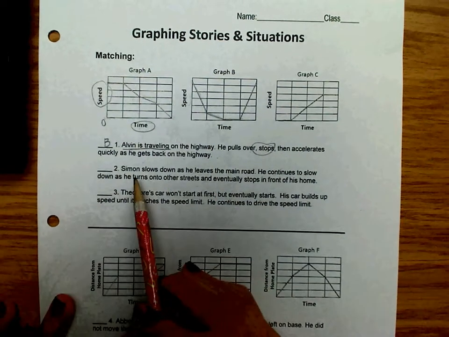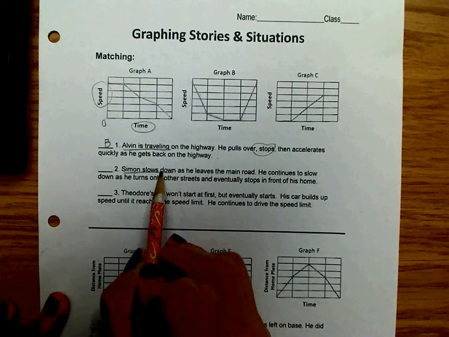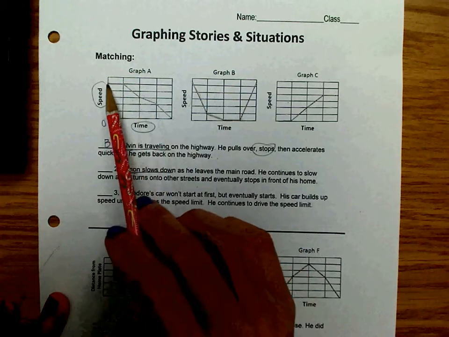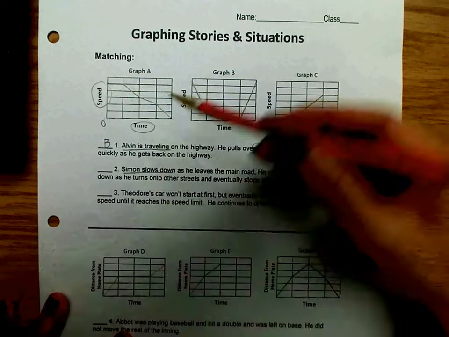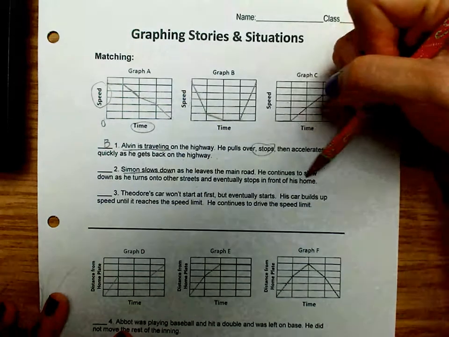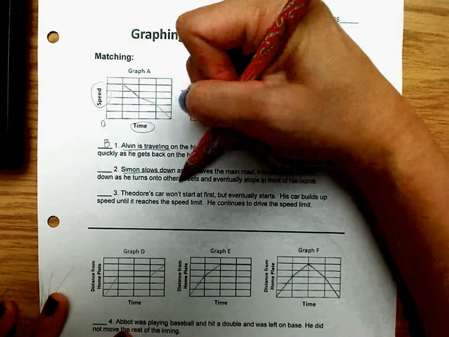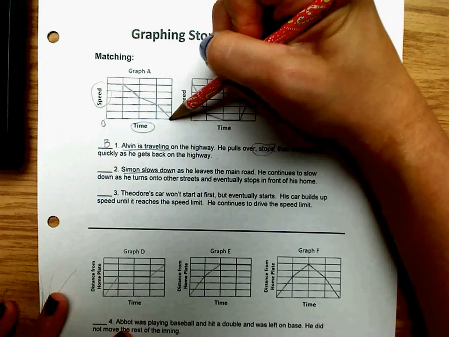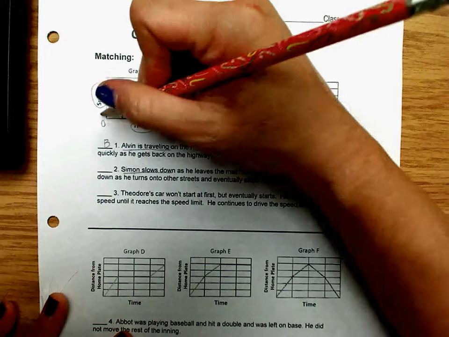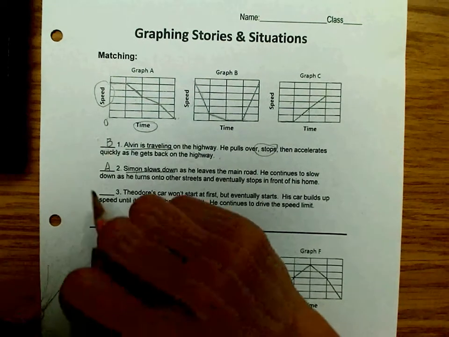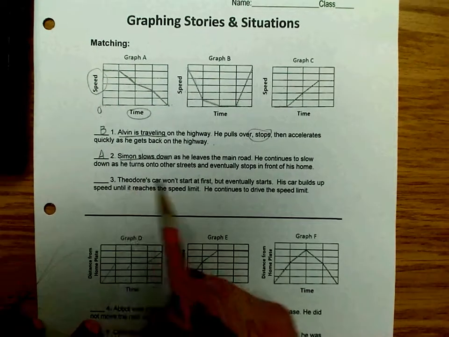Okay? This one, Simon slows down, which means he's already going at a certain speed. Now if you had to choose between the A and C, you would choose the A because he's already at a speed, but let's see. He slows down, the speed's going lower as he leaves the main road. He continues to slow down as he turns onto other streets, so it's probably even slower, and then eventually stops in front of his home. So this is a stopping point because the speed is 0 now. So A makes sense. And then by process of elimination, C is going to be the next answer, but why?